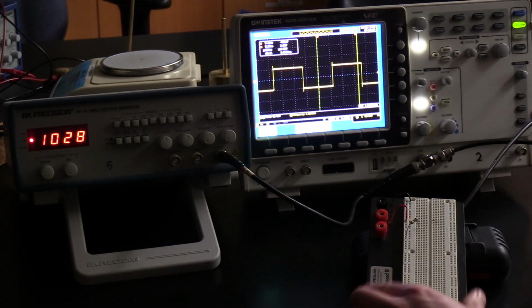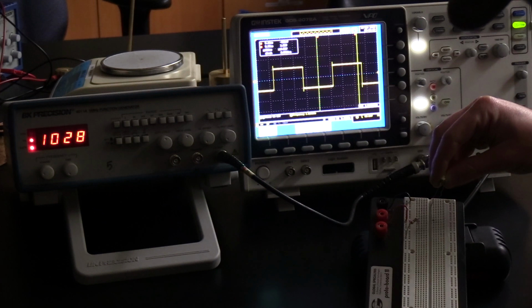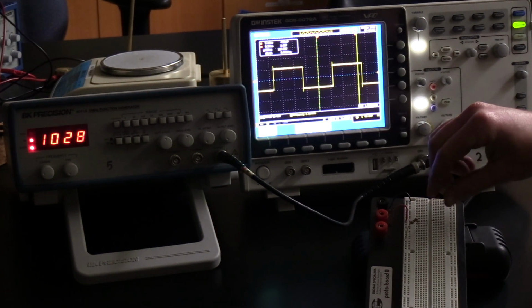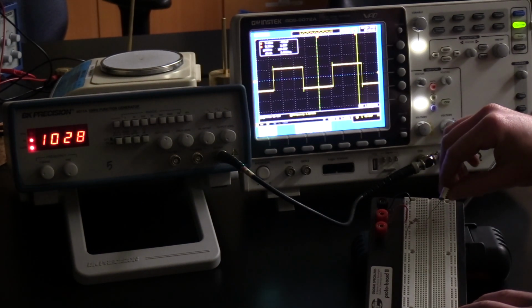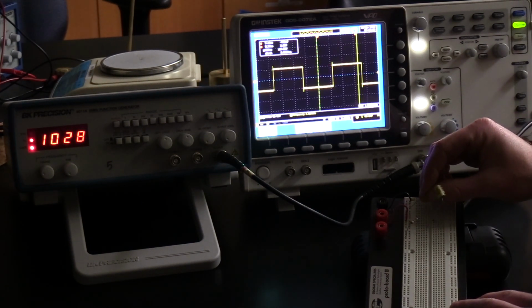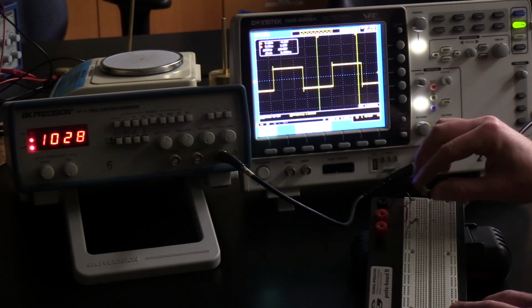It's attached right there. And then I'll take a 0.1 microfarad capacitor, that's 100 nanofarads, and put it in the same row, so they're connected electrically now. And then I'll put the other side onto the black terminal here.